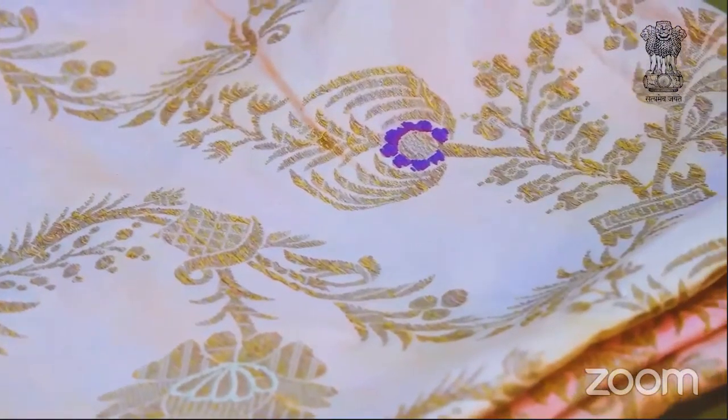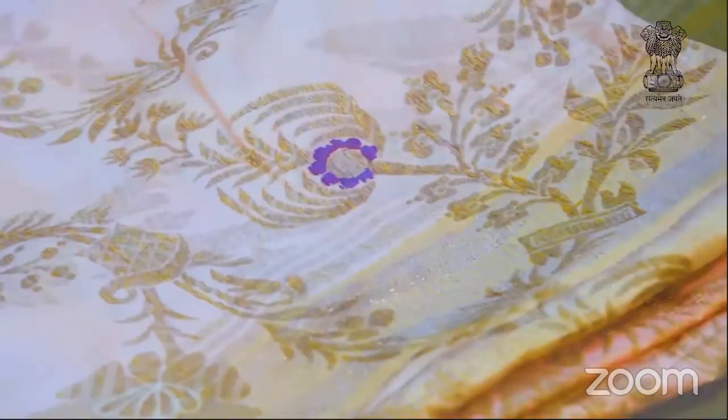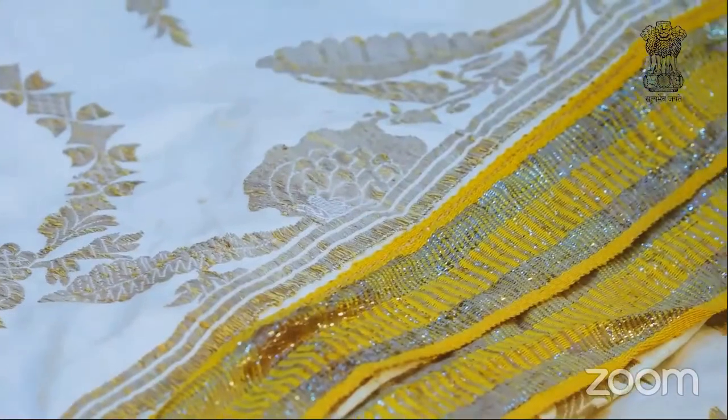These are the types of Ari embroidery work in the Junagadh Museum.